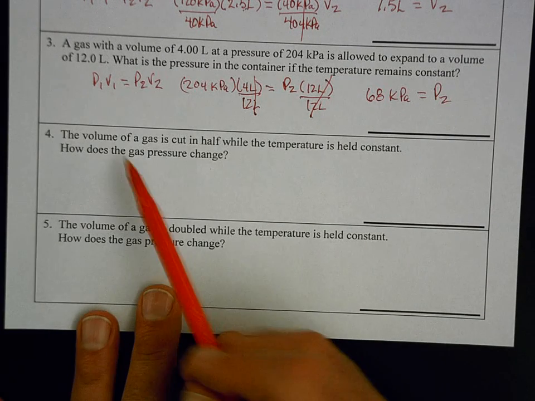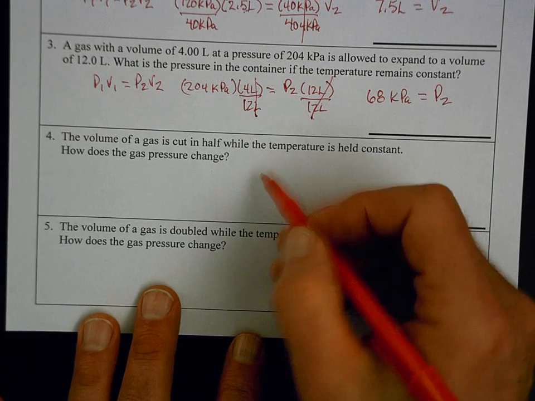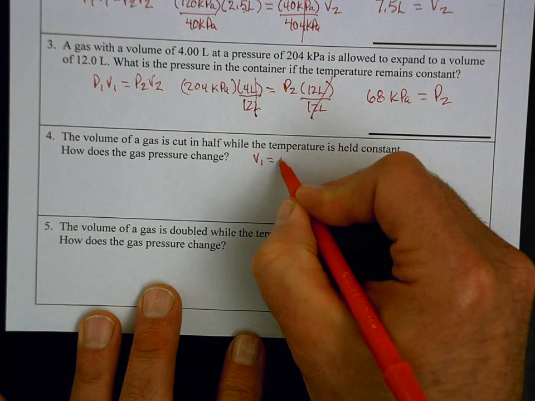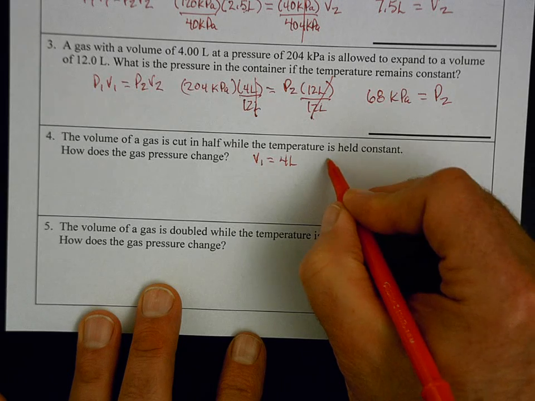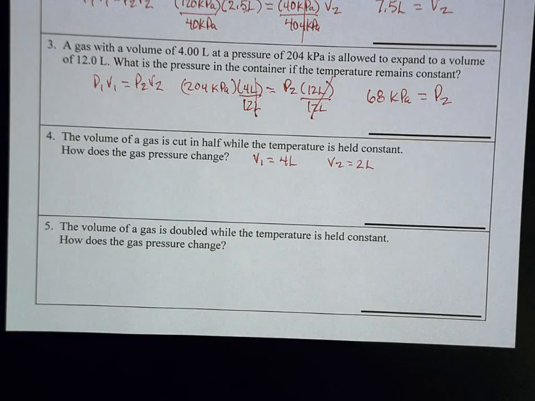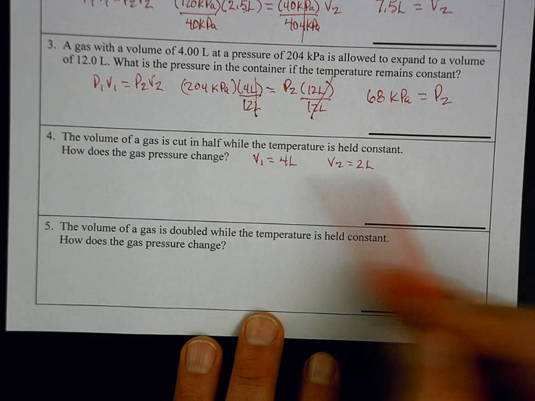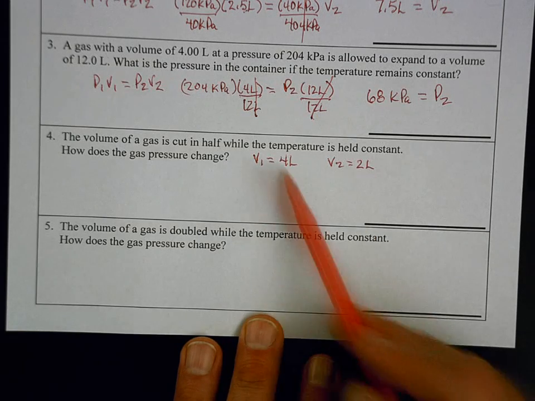Problem says the volume of a gas is cut in half. Okay? So, let's say that V1 was, like the previous problem, 4 liters. All right? Now we're going to cut it in half. So V2 is 2 liters. And I don't care. You could pick anything. You could have picked 40 and 20, 10 and 5. What matters is you followed what the word said. I cut it in half.